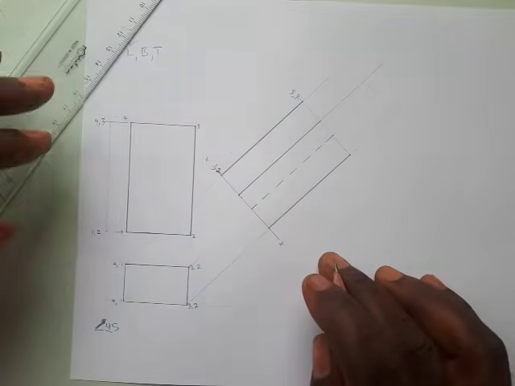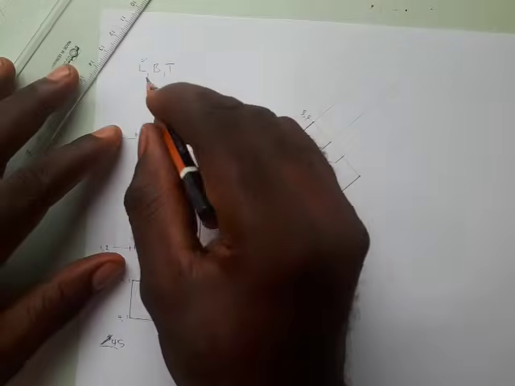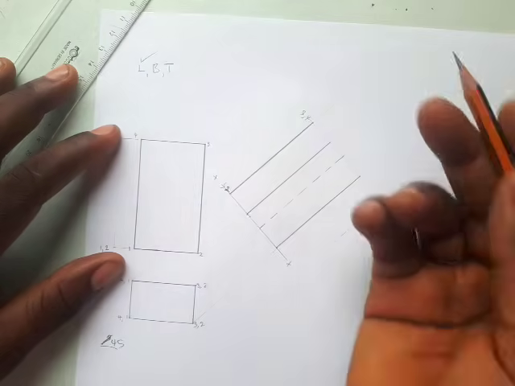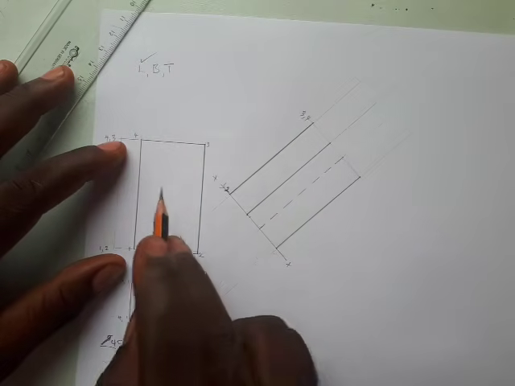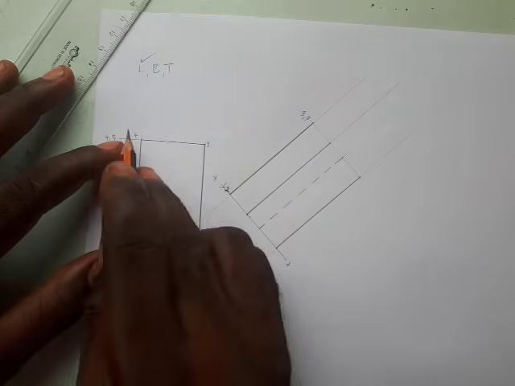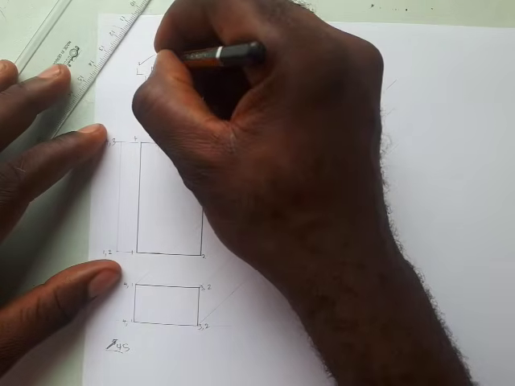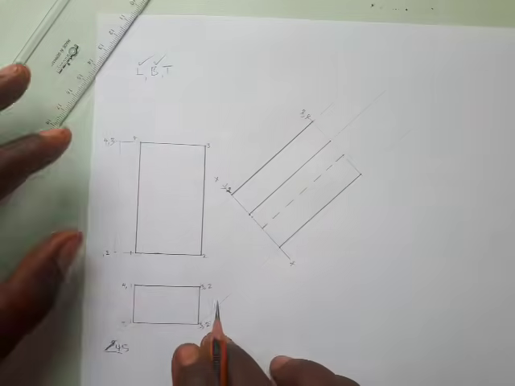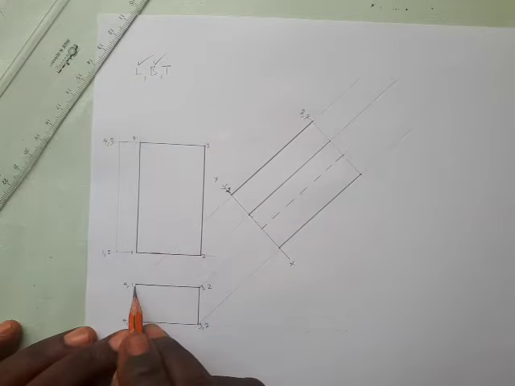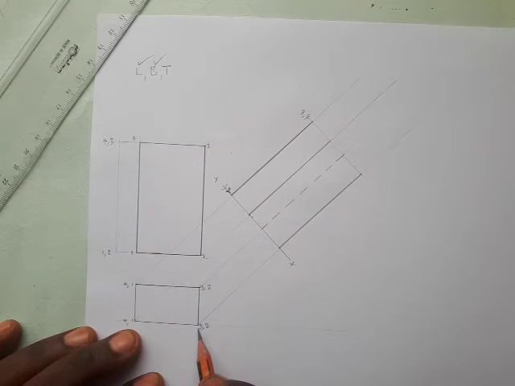So that's it. We are done with the length. Now the next one is the breadth. This is what we refer to as breadth. You can see breadth both on elevation and plan. So let's treat breadth. From here you can see this is breadth and this is breadth.